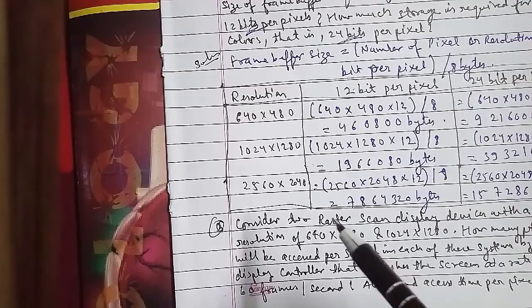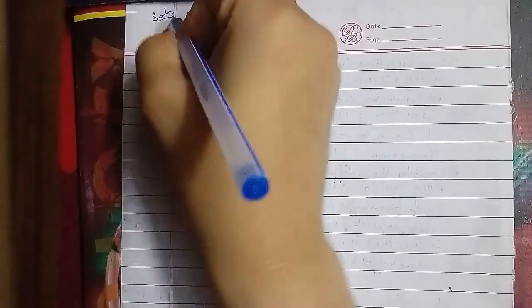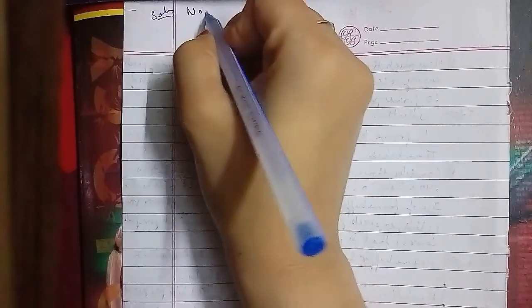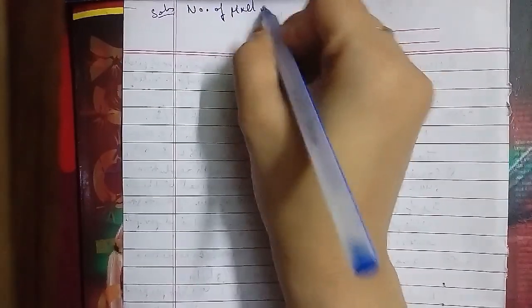Okay, so you have to remember this formula, because without this you are not able to find it out. The number of frames in 1 second, we know very well, is equal to 60 frames.